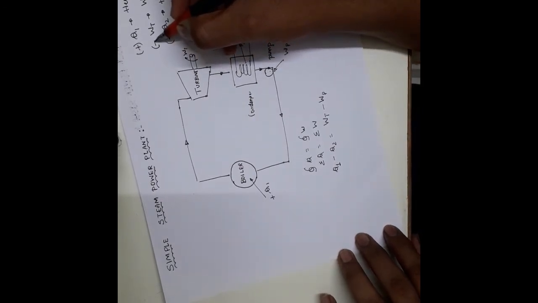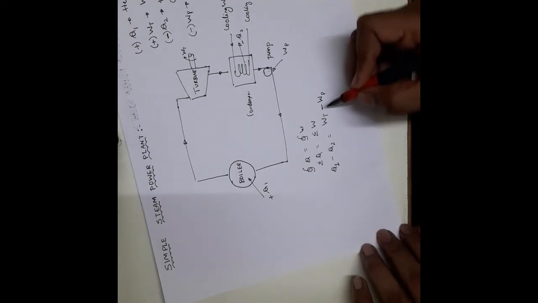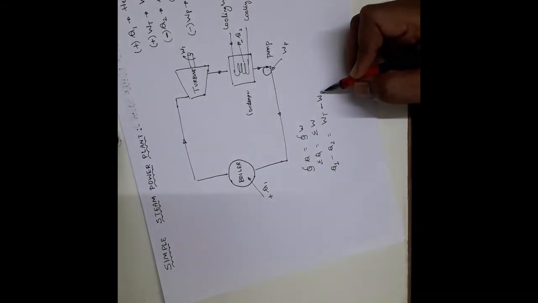When I take turbine work, it is work done by the system. We know from the basics of thermodynamics, work done by the system is positive. So WT is positive. And coming to the pump work, WP, it is negative. Work done on the system is negative. So we can now say that net work done is equal to net heat supplied in a cycle. We know that from basics of thermodynamics.